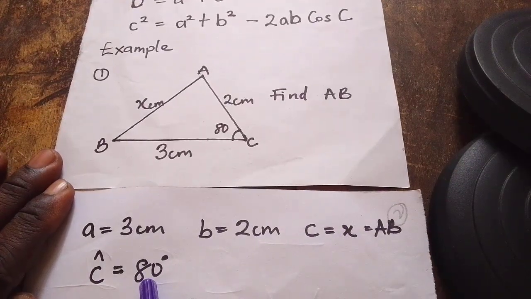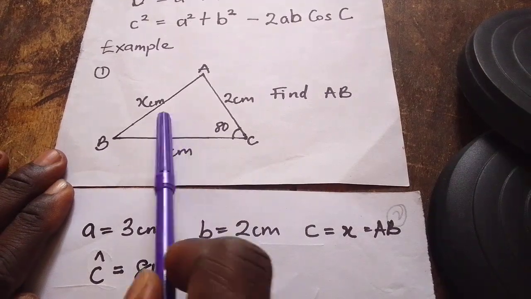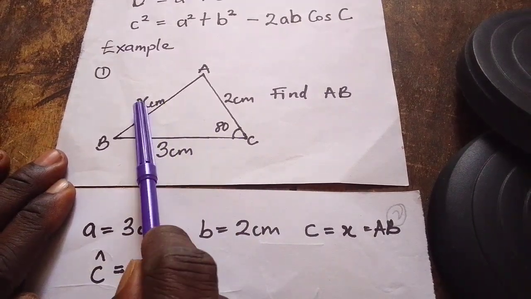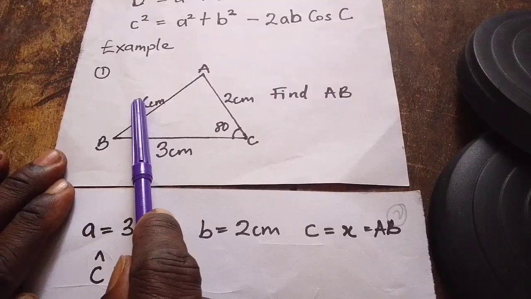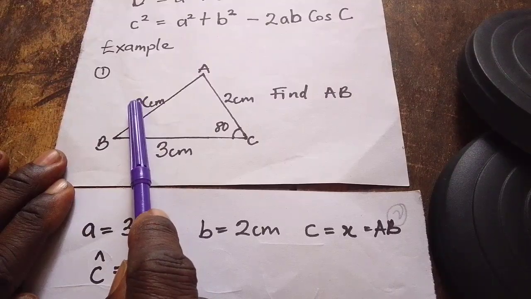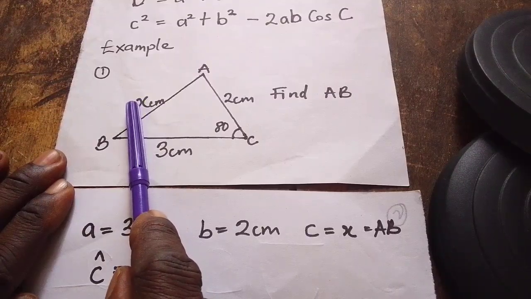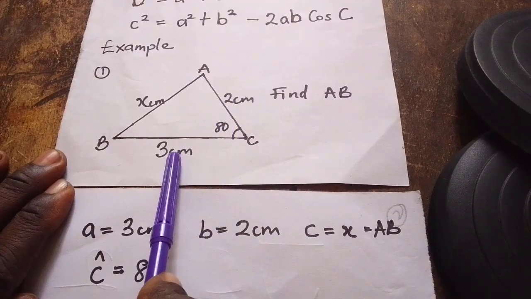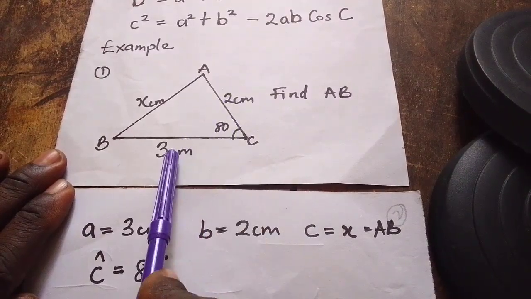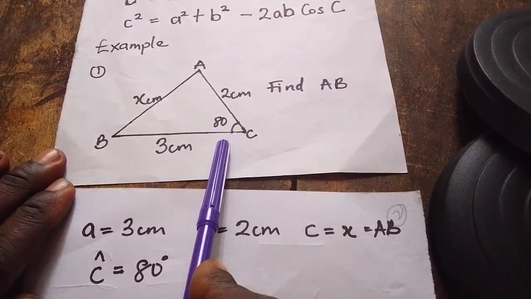So now which formula are we going to use? You realize that this side is representing c. So this c square should be equal to the squares of the other two sides minus 2 times these two sides times this angle that is given.